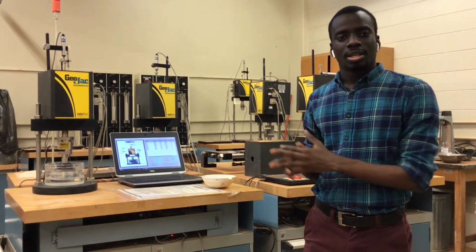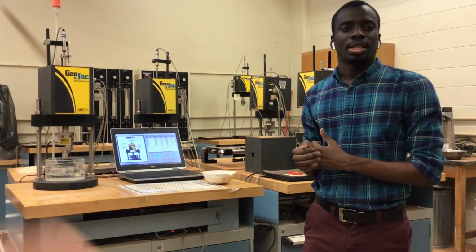Okay, so now that we've saturated the sample and started the test, I'll come back after 24 hours to take the reading. And since it's an instrumented test, the data will already be ready on the machine, and I'll use the data to plot my graphs and be able to get the result I want.